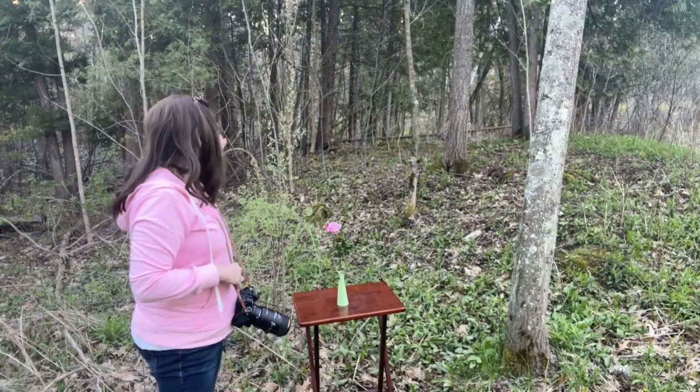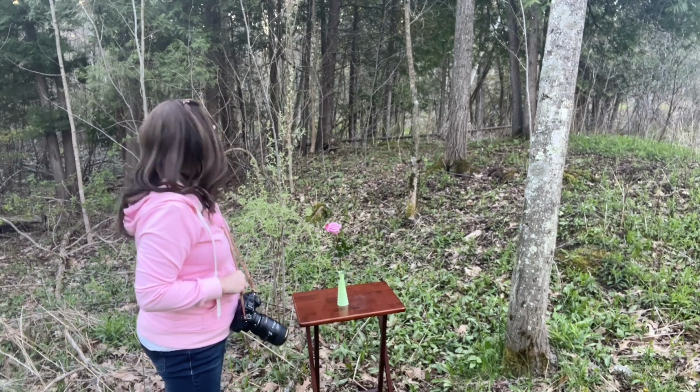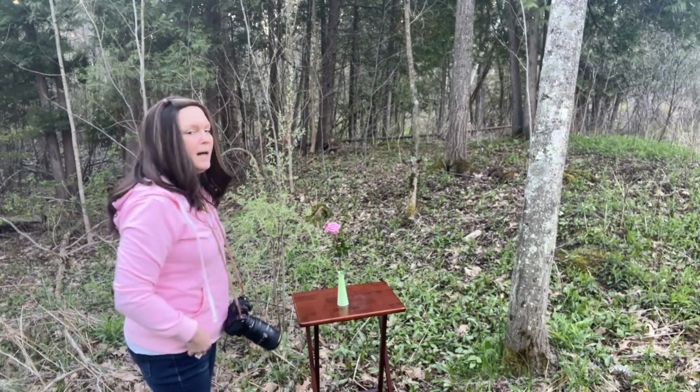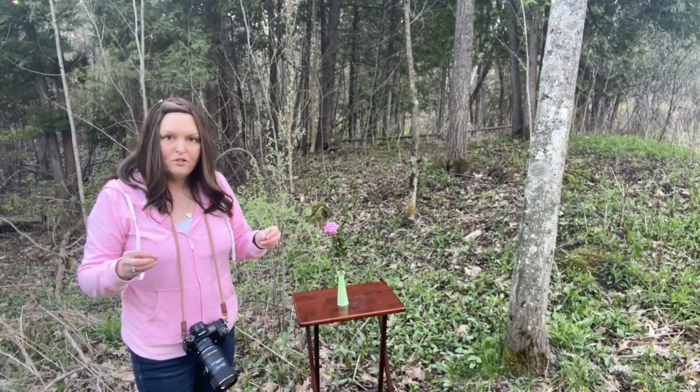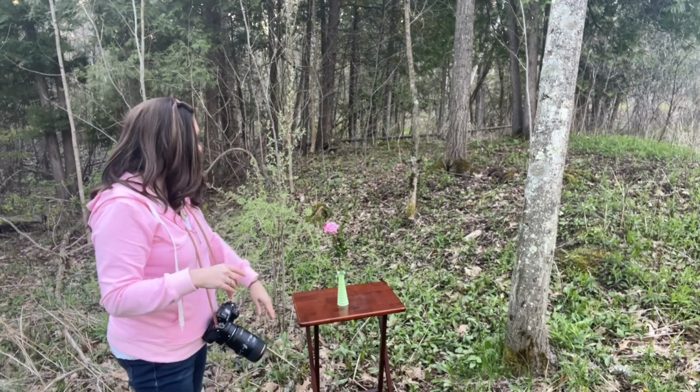Okay, now we are right up against the tree line. I can see a little bit of the sun peeking through the trees, but now the sun has gone down a little bit, and the trees are totally blocking it, so I'm not going to get as much of that pretty golden bokeh that I got shooting farther away from the trees.